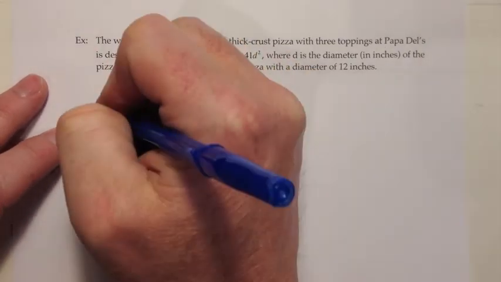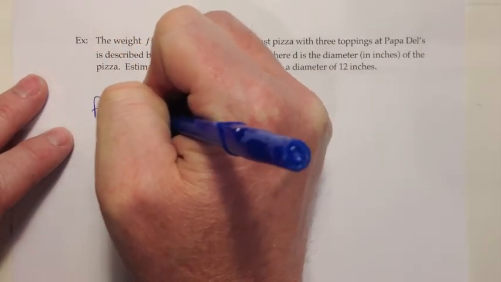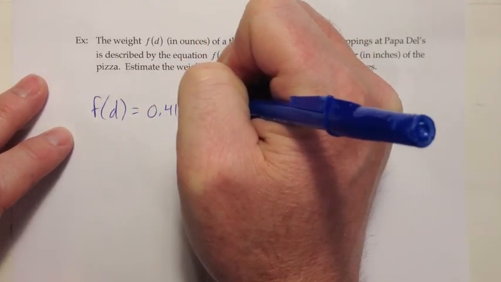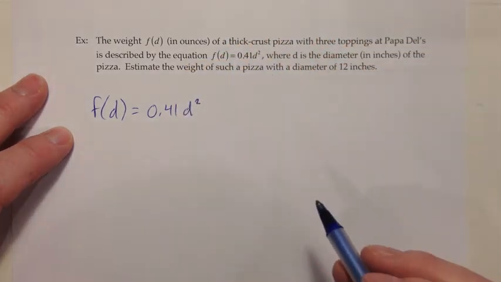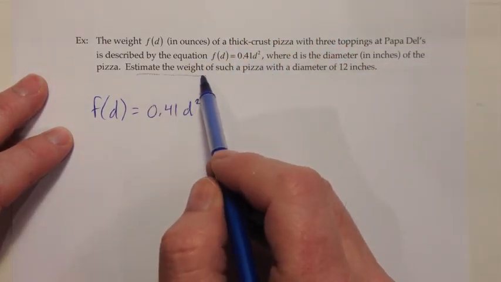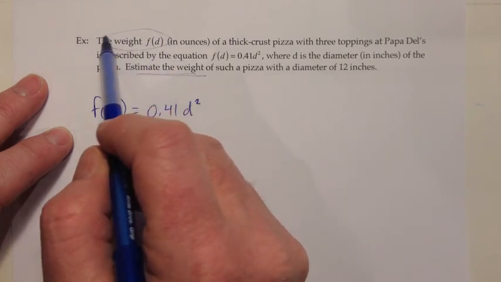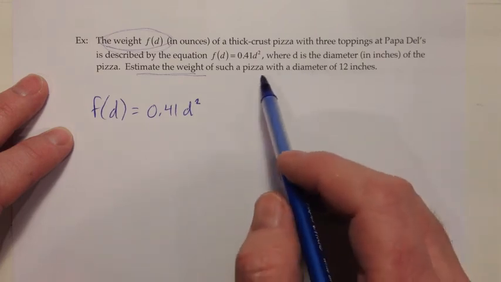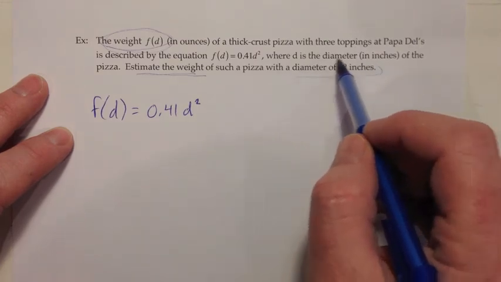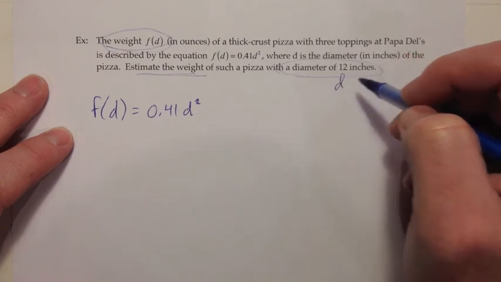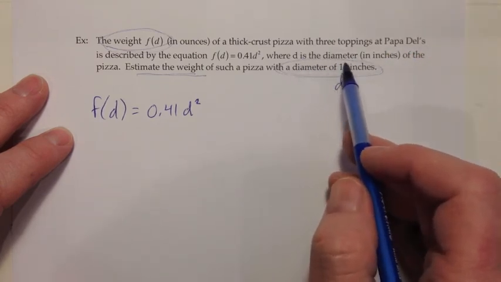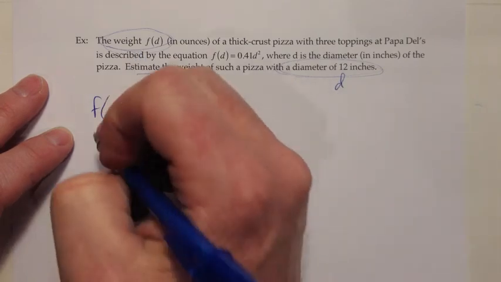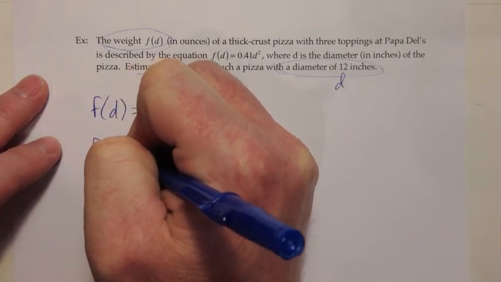So let me go ahead and copy the function down here. F of d equals 0.41 times d squared. And then let's think about what they're asking us for and what they're giving us. They want us to estimate the weight, and it says up here the weight is f of d. So we're trying to figure out the f part of this equation. And then they provide us with a diameter of 12 inches. So that would be d. It says here the diameter is d. So they want us to figure out the weight when d is 12. So they want us to figure out f of 12.